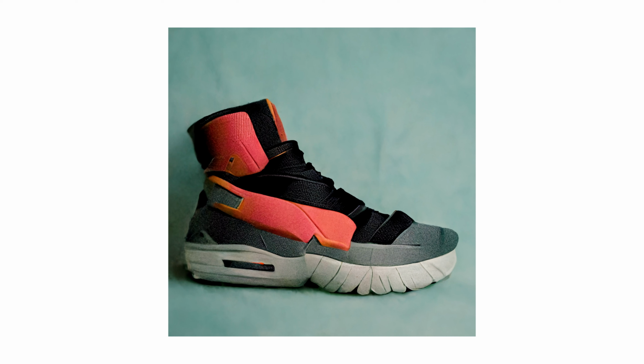This is what a sneaker collaboration would look like between Air Jordan and Yeezy, or at least that's what artificial intelligence thinks it would look like. I created this image and many more in a matter of seconds just using AI, and I'm going to show you today how you can do the very same.